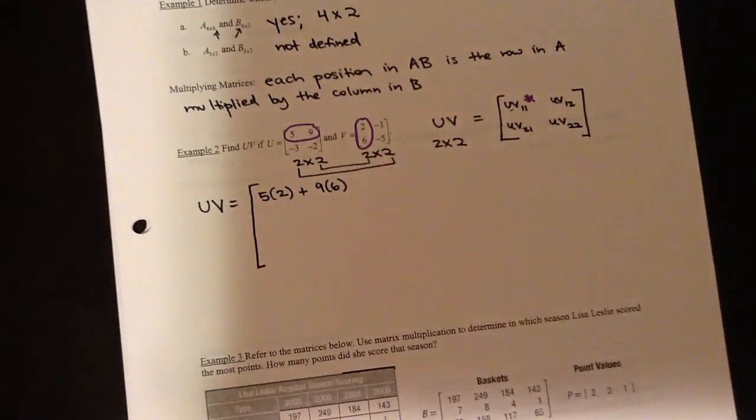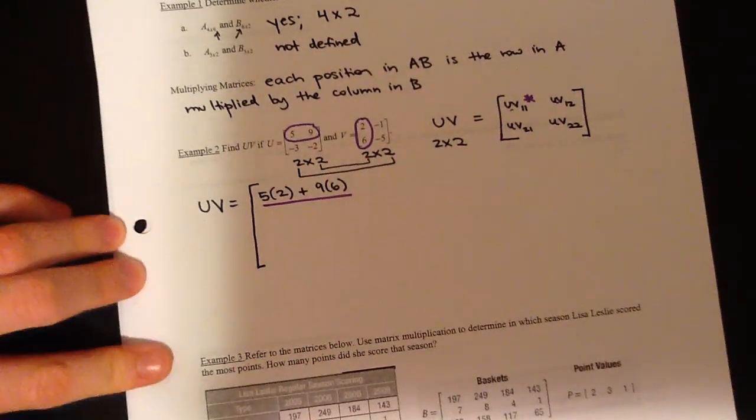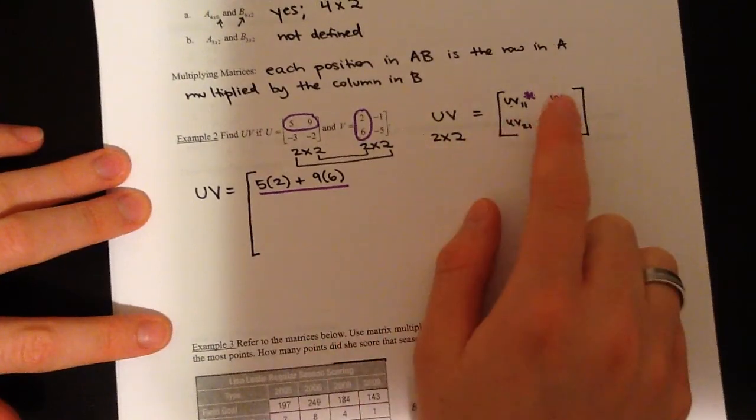Oops, I meant to color coordinate. Sorry, this is supposed to be in purple. Let's just pretend that that was in purple. Next spot. So now to move over here. This is position 1, 2.